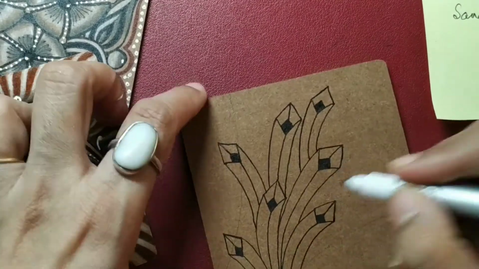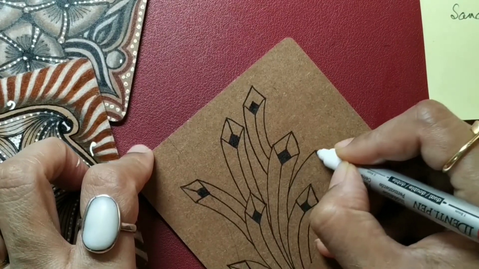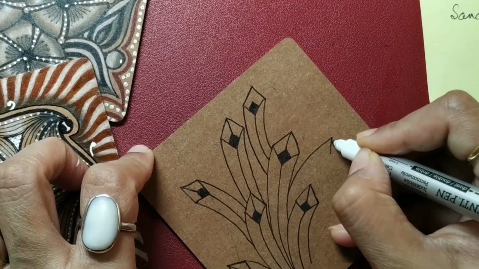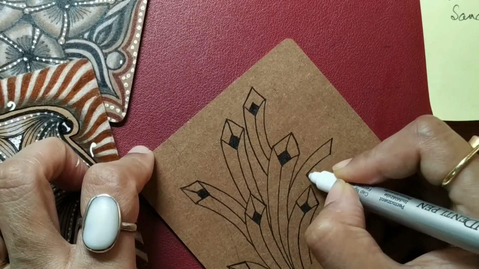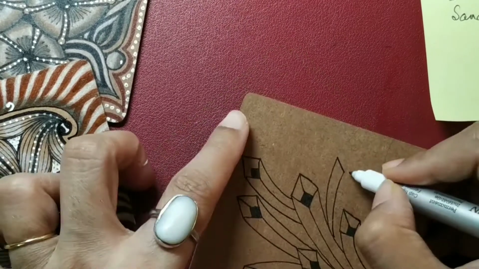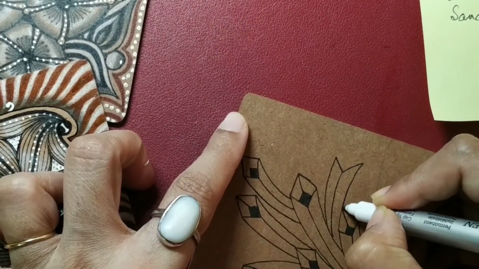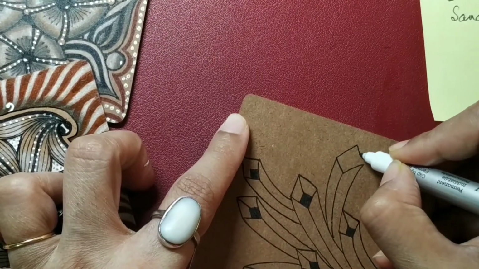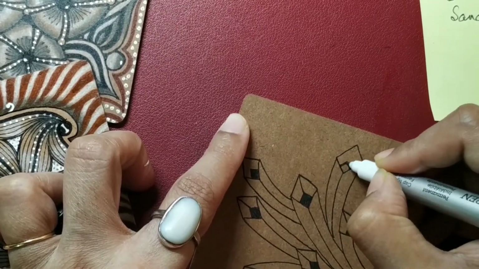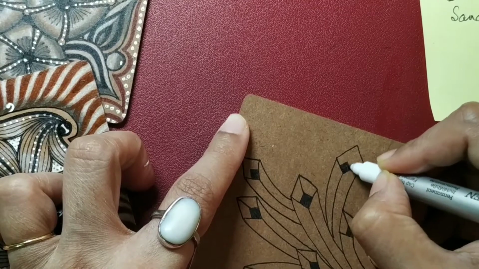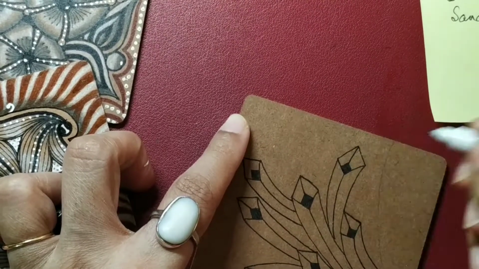So again one from here, a V, come back, another V, come back, complete the cube, add the corner and then join it.